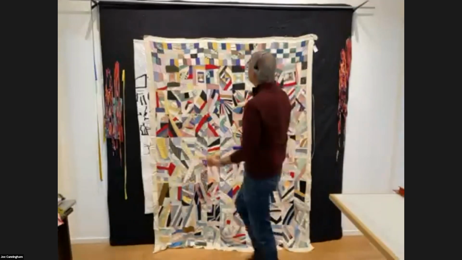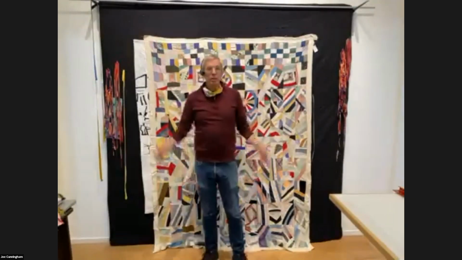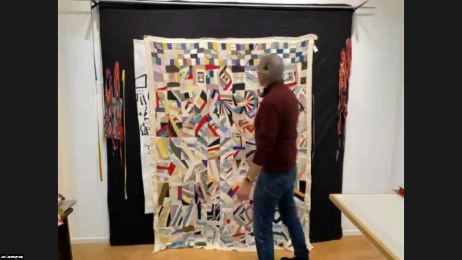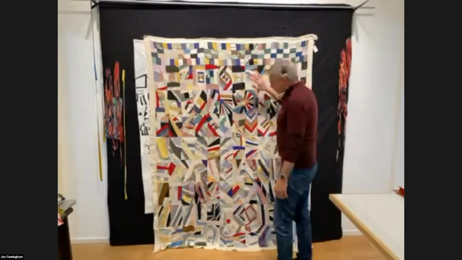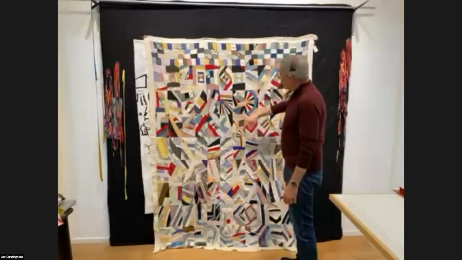So here is this quilt top that looked like something that came out of her head, that has antecedents, that has in the quilt world, of course it does.